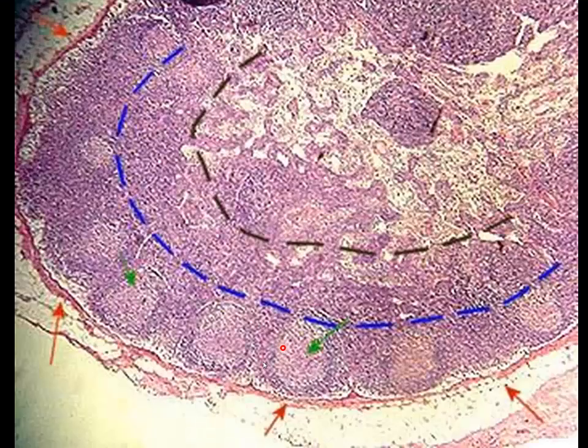So in this case, we can clearly see the cortex on the outside. Here's our capsule, our subcapsular sinus. We've got some trabeculae diving down, paratrabecular sinuses following those down. And I want to point out these areas. It's almost like you have this dark ring surrounding a lighter center. We've mentioned these before, but these are going to be our lymph nodules present inside the lymph node. And those lymph nodules are going to be present in our cortical zone.